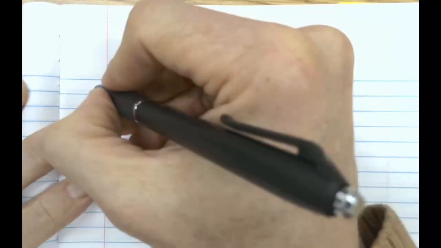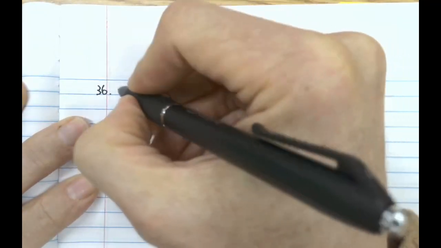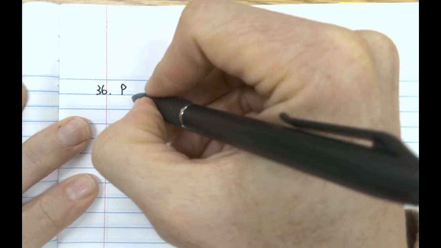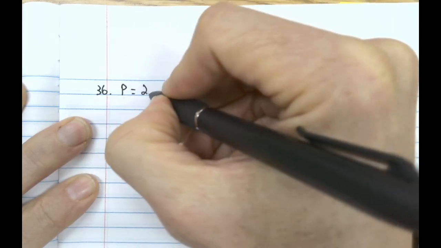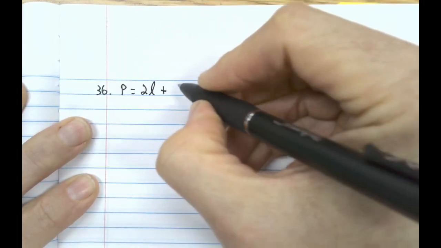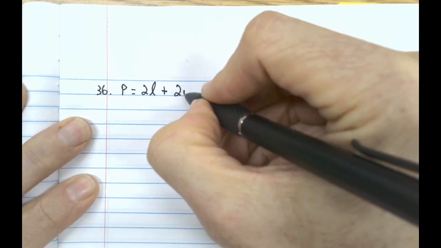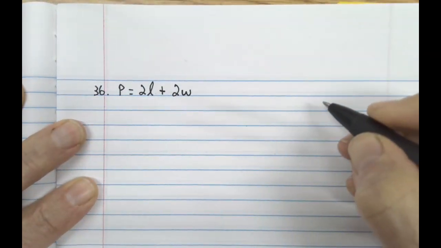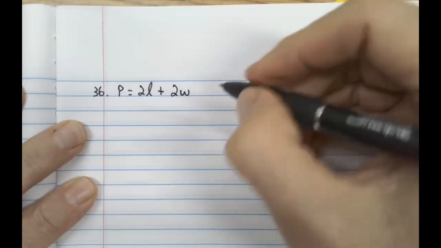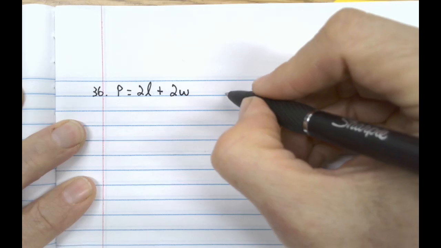The famous perimeter, this is problem 36. The famous perimeter problem I'm always talking to you guys about. P equals 2L plus 2W. And you're asked to solve this for W.